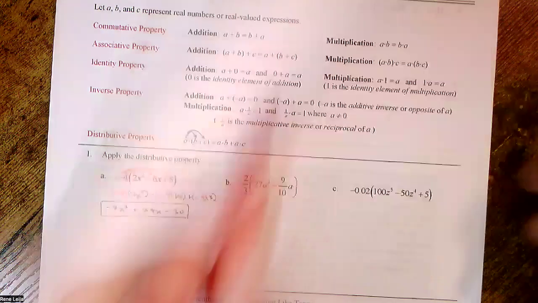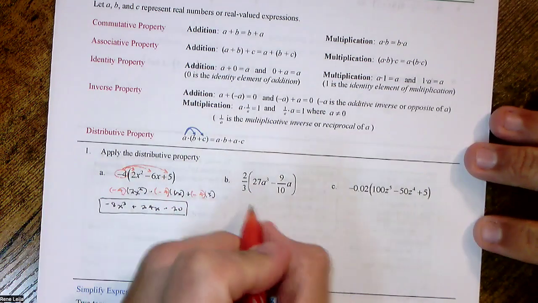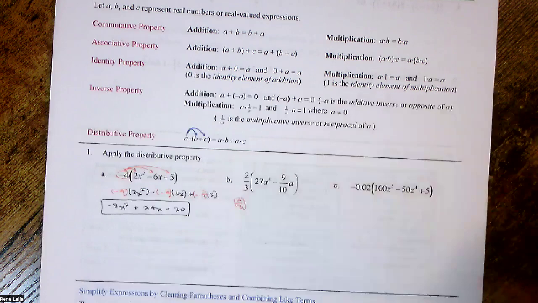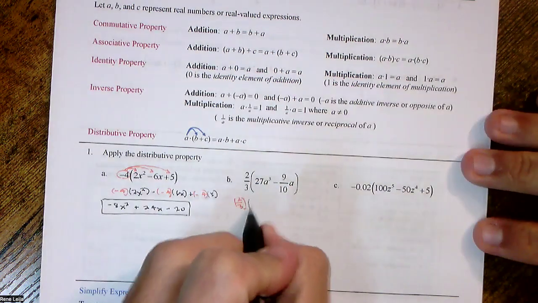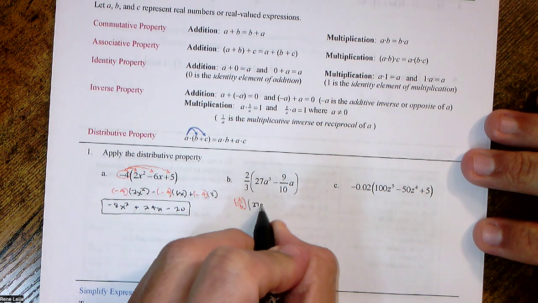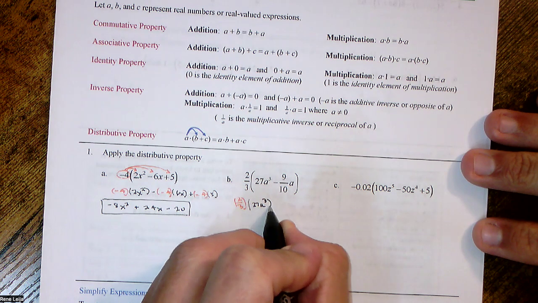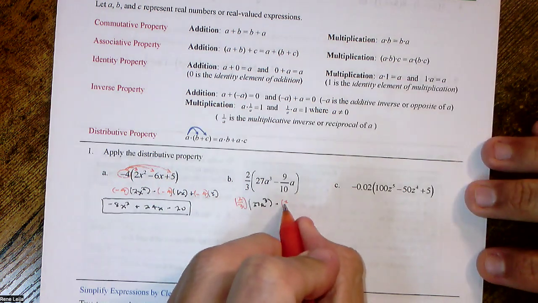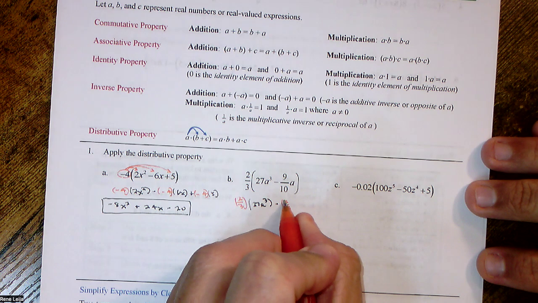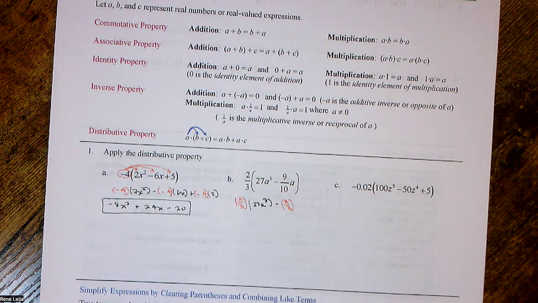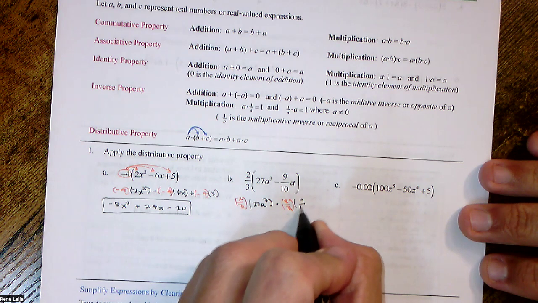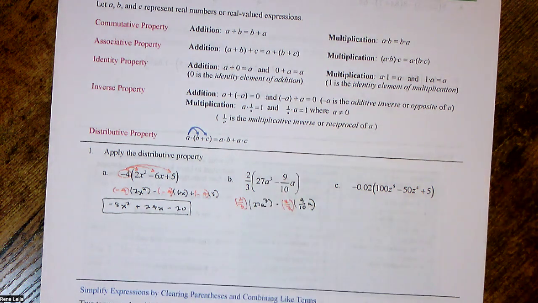Now, for part B, when we distribute the 2/3, I'm going to go ahead and distribute this through. I'm going to split this apart so that we can see what's going to happen. So we don't panic when you have a fraction to deal with, because a lot of times the fraction is going to end up helping us out.